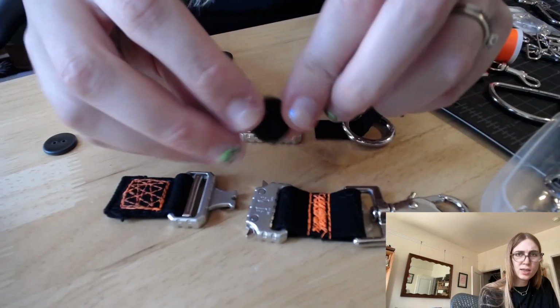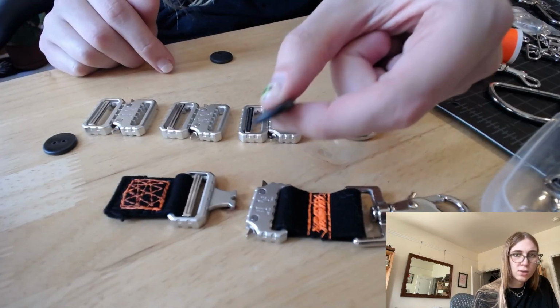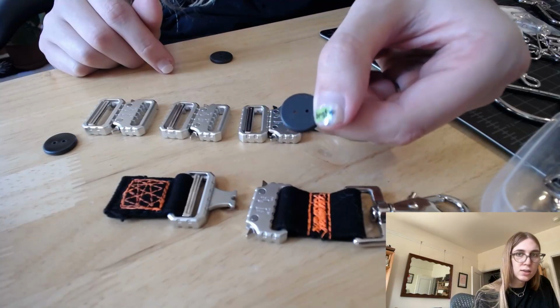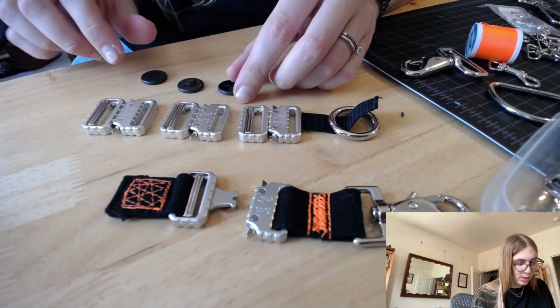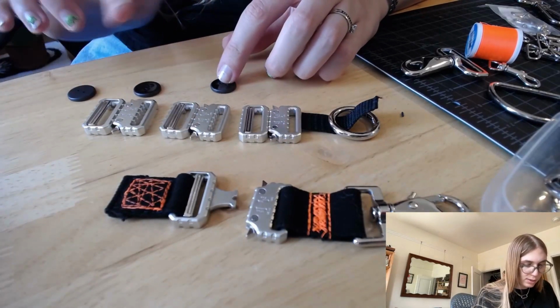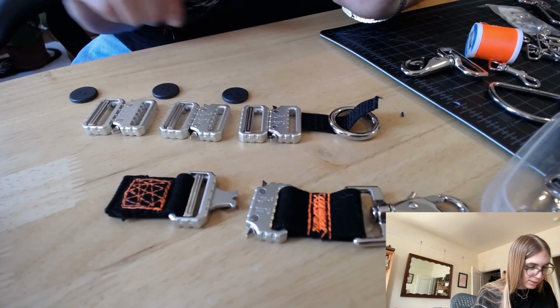So this button is a waterproof, heat-proof, epoxy sealed NFC tag. So I'm just going to slip one in each of those tags, and then you'll have three little taggable data things.